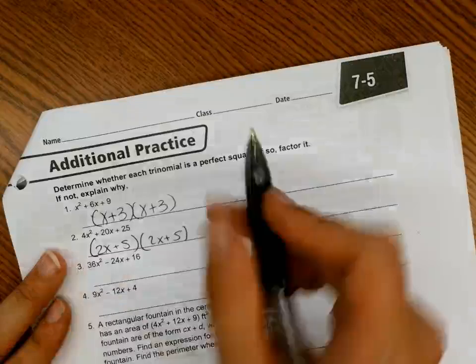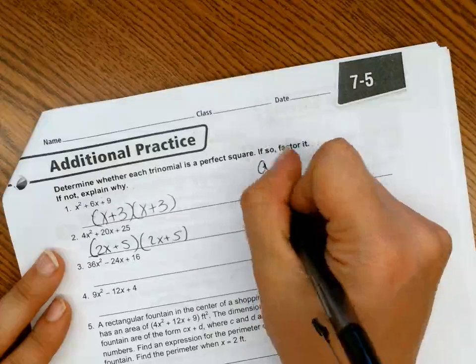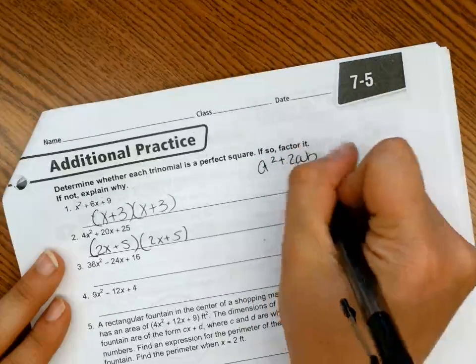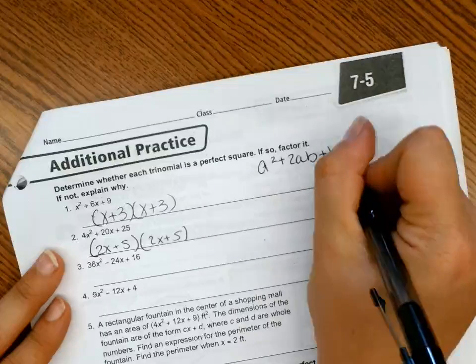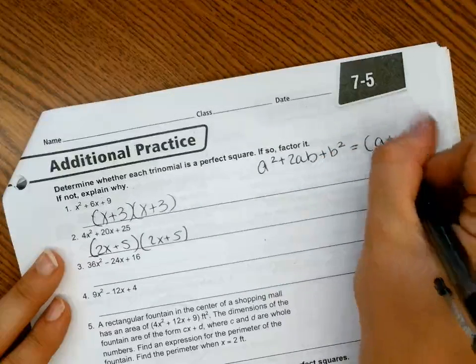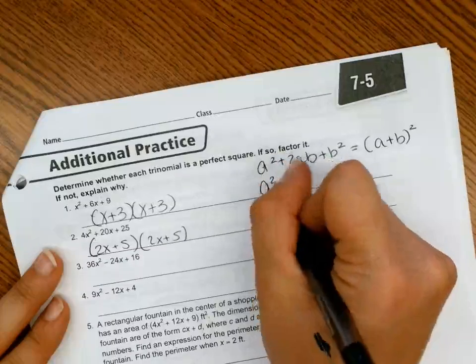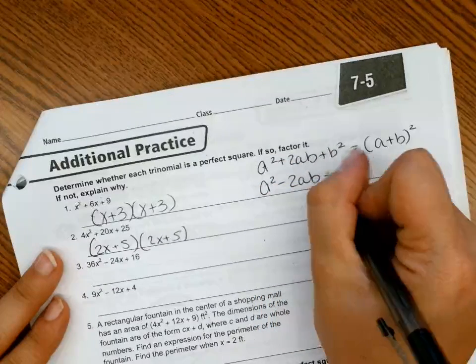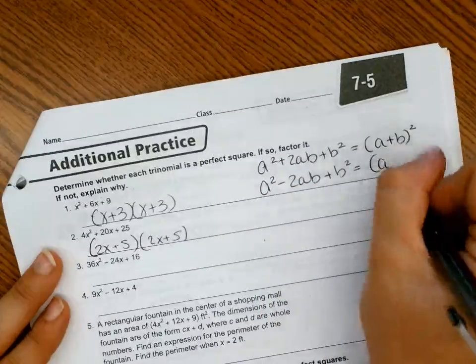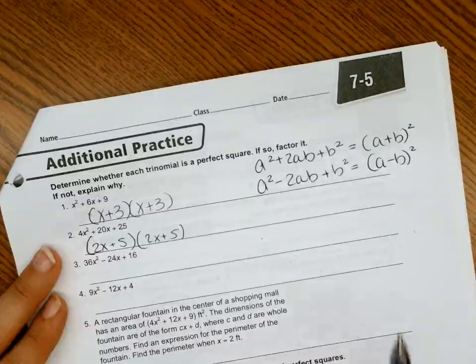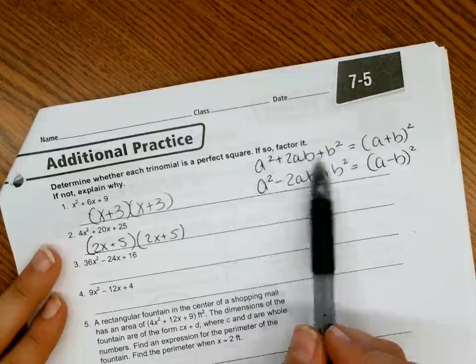So what is this pattern? This pattern is a squared plus 2ab plus b squared equals (a plus b) squared, or a squared minus 2ab plus b squared equals (a minus b) squared. So basically it's just perfect square, perfect square, and this is 2 times their square roots, right?